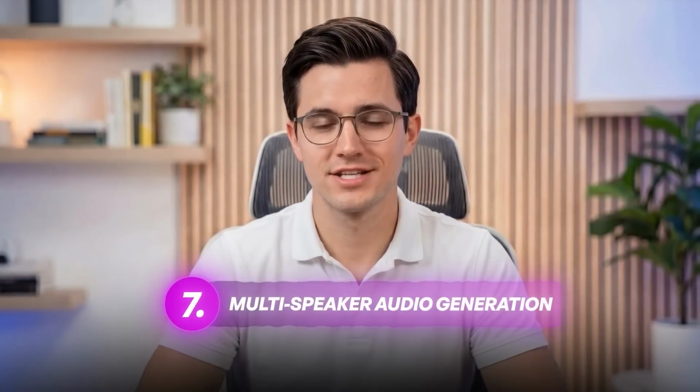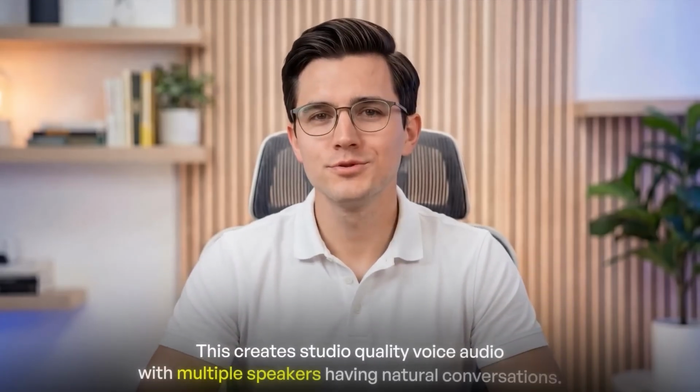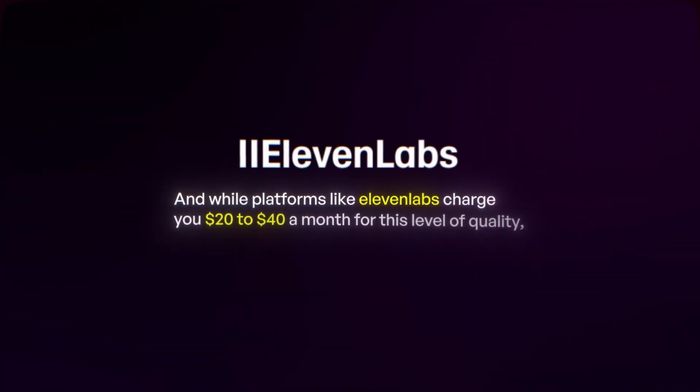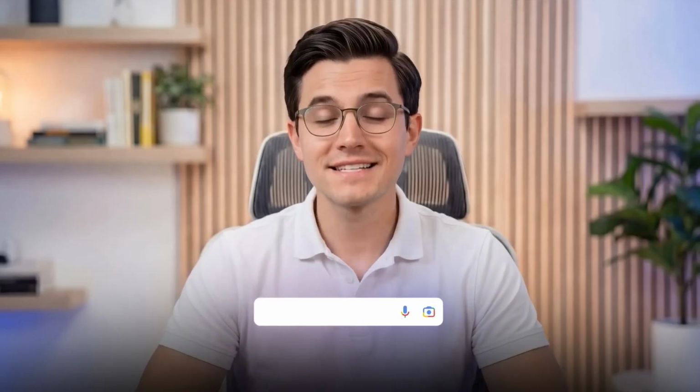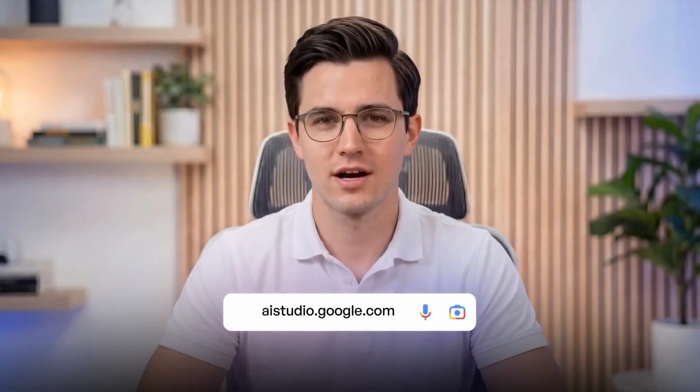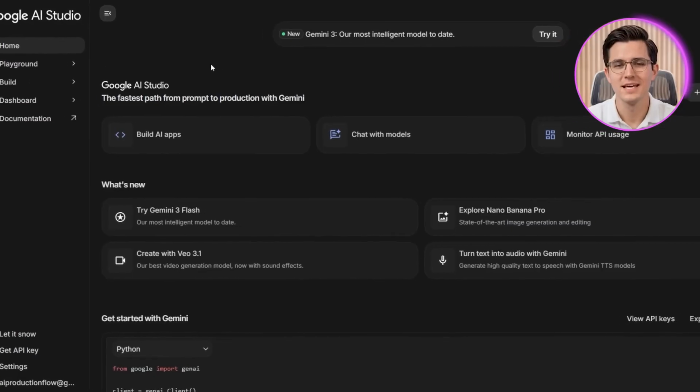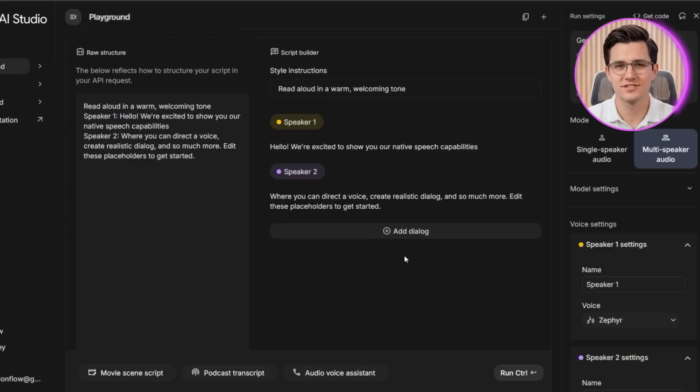And finally, we have tool number 7, multi-speaker audio generation inside Google AI Studio. This creates studio-quality voice audio with multiple speakers having natural conversations. And while platforms like ElevenLabs charge you $20 to $40 a month for this level of quality, here it is completely free. To access it, go to aistudio.google.com. On the left sidebar, click Home, and then click right here to open up the speech interface.